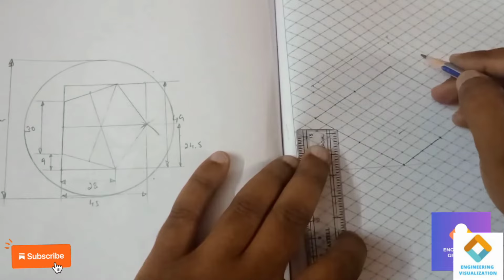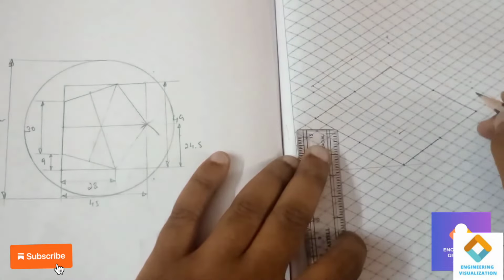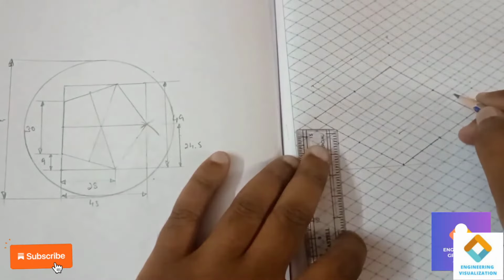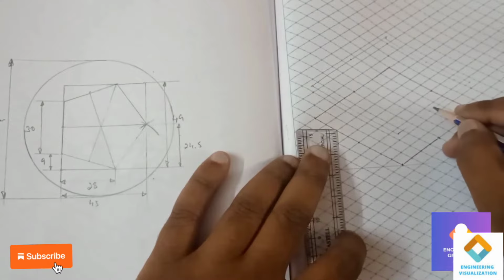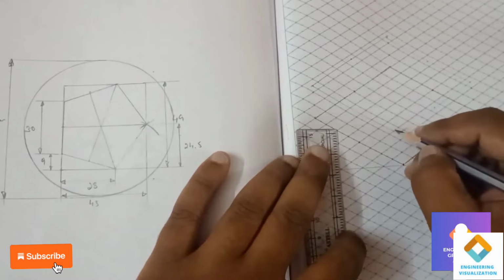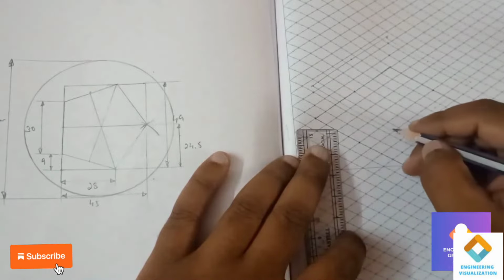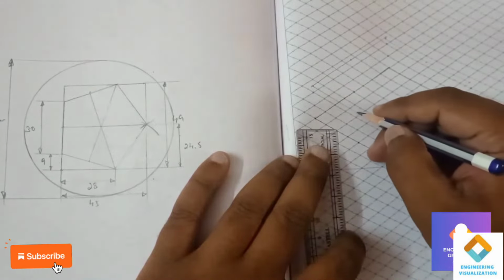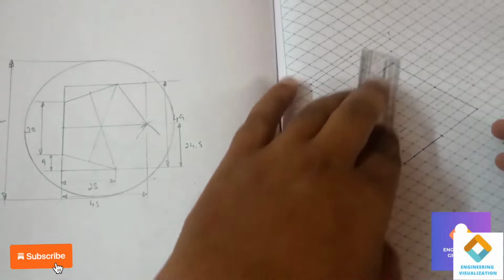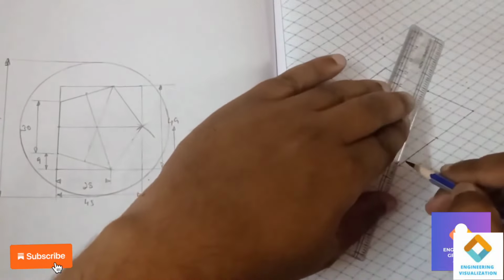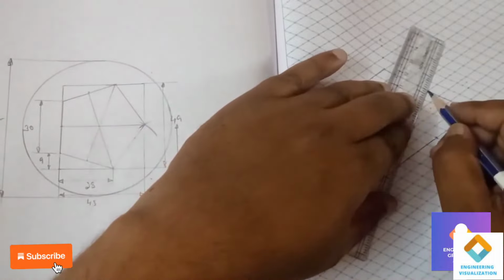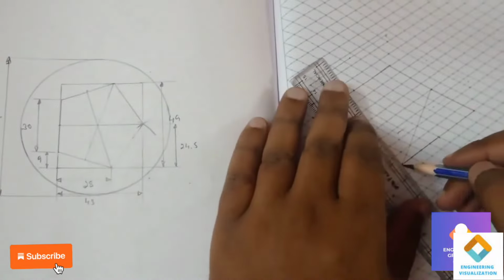Same thing here also, 1, 2, 3, 4. Count again, 1, 2, 3, 4. So mark it properly. Now draw the lines from the corner point to the opposite middle point.